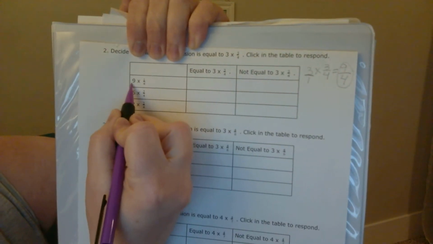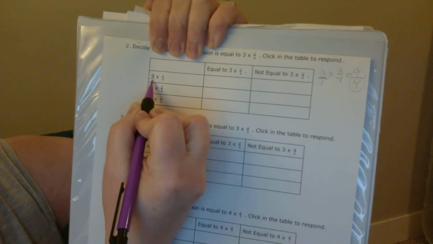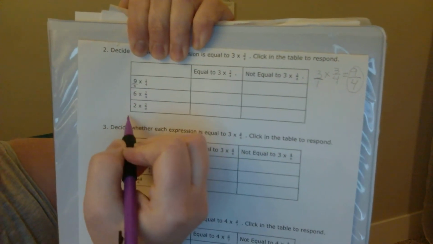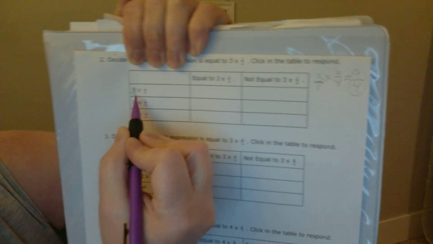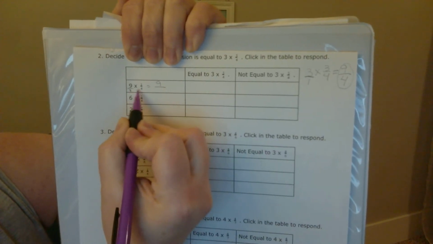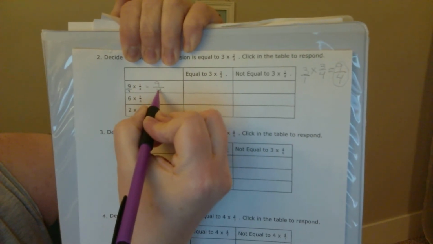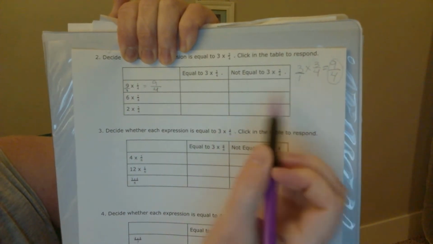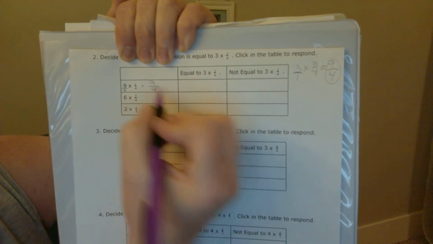So we look at 9 over 1. Write that 9 as a whole. 9 times 1 is 9. 1 times 4 is 4. 9/4. So it is equal. 9/4.